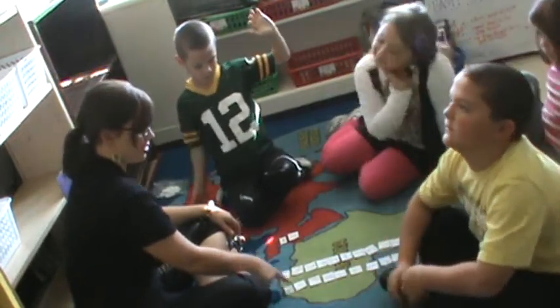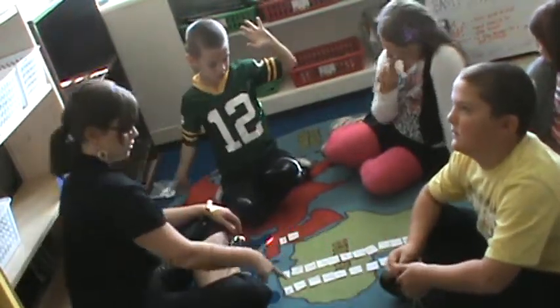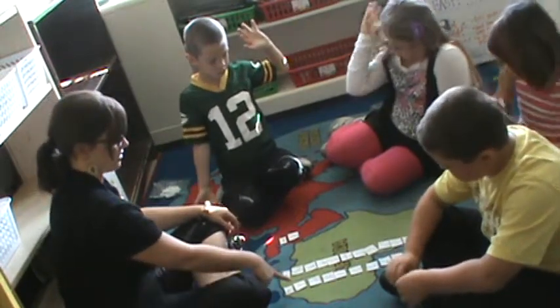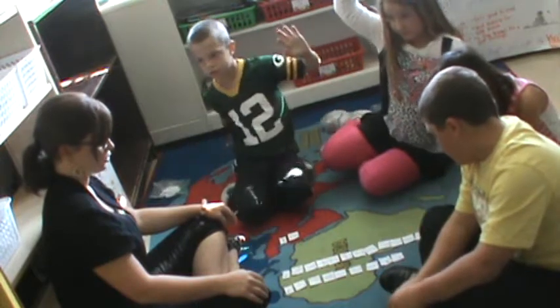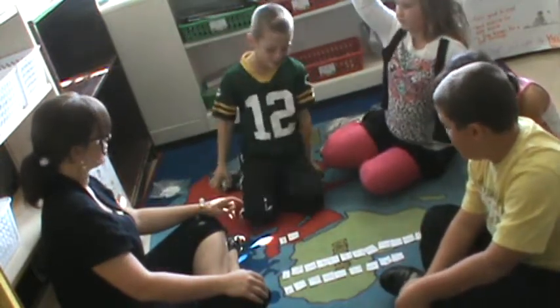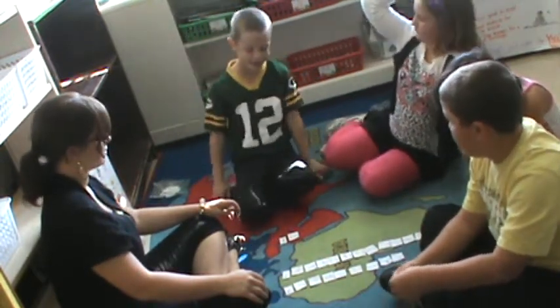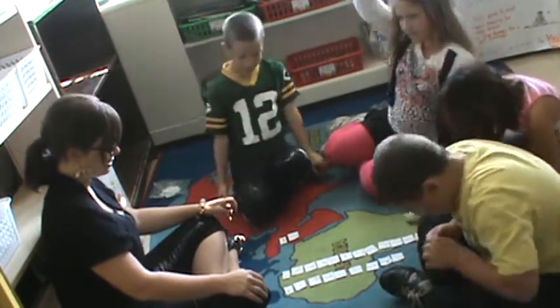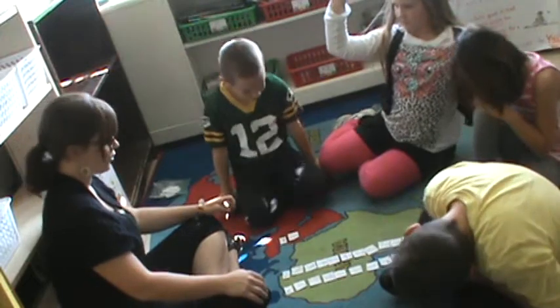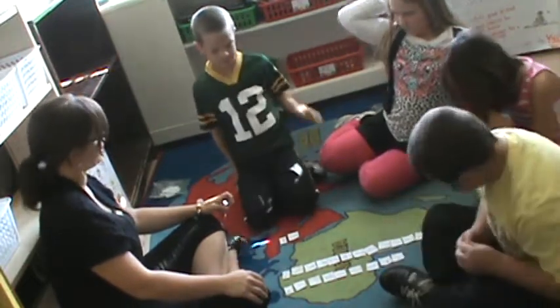Eyes over here, please. What do you notice about all of these words? Andrew, what do all of those words have in common? The O is always the second letter. Okay, so they all do have an O, correct? What do you notice about the sound, though, of that column?